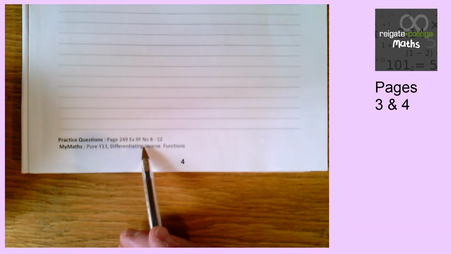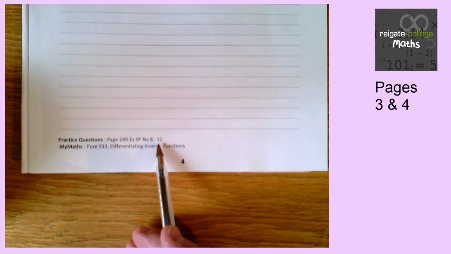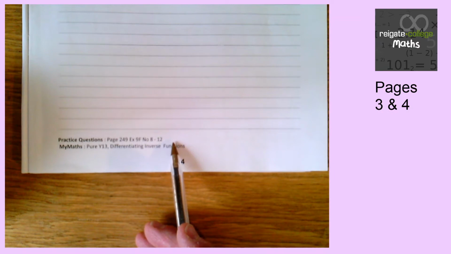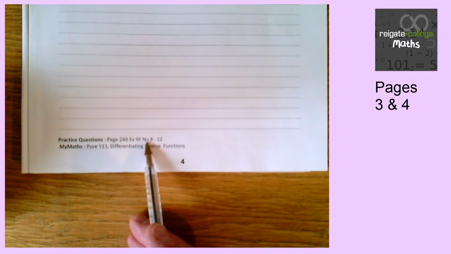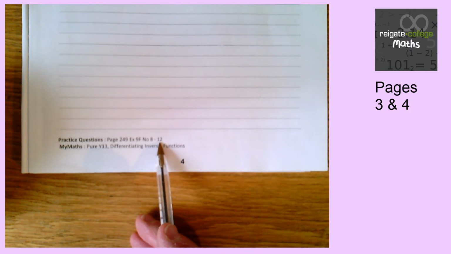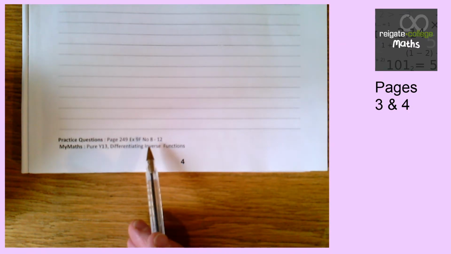And then question 9, A, B and C for single mathematicians. For further math students, all of these questions will be relevant. Single math students, you may be able to do more of question 9, and it will be good practice if you do use the formulas, but it won't be part of what you're asked to do in the A-level.